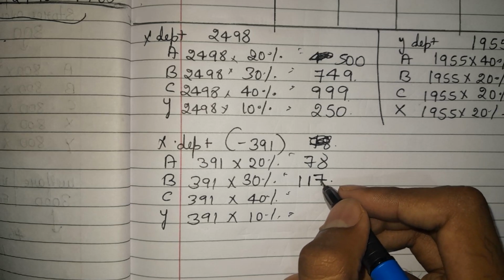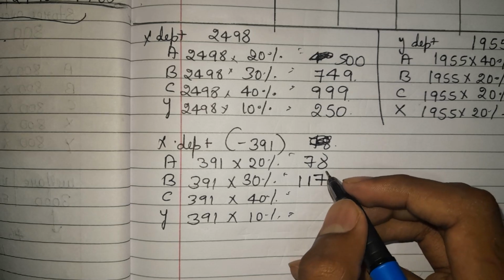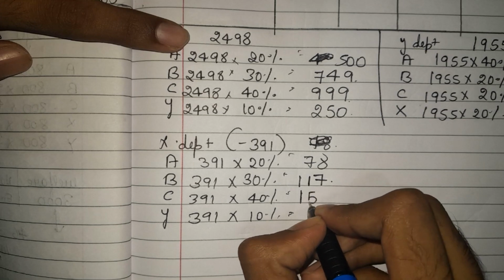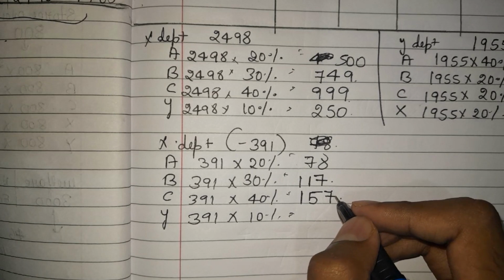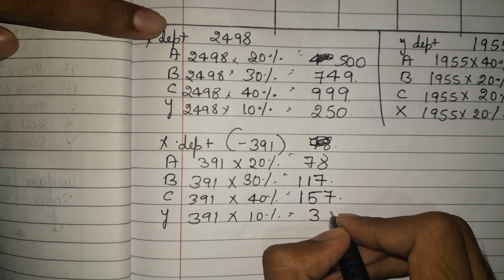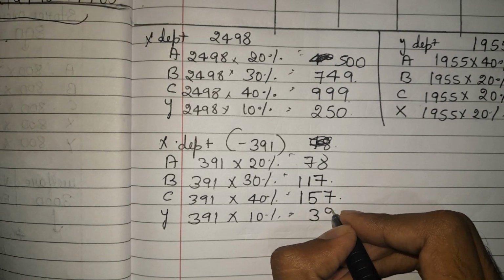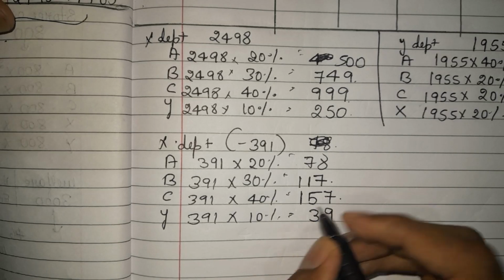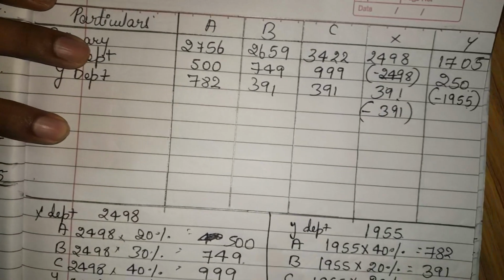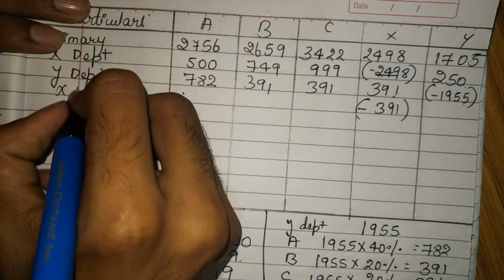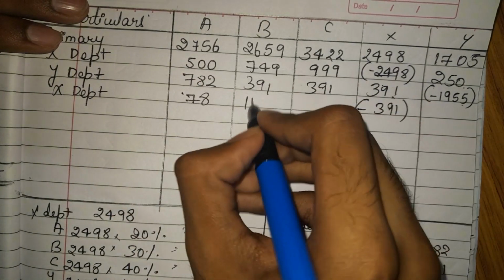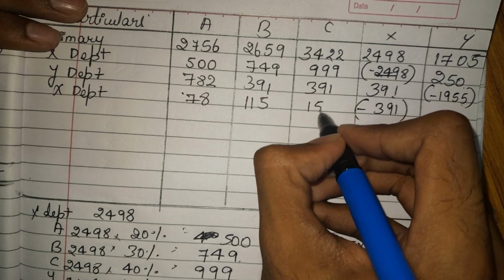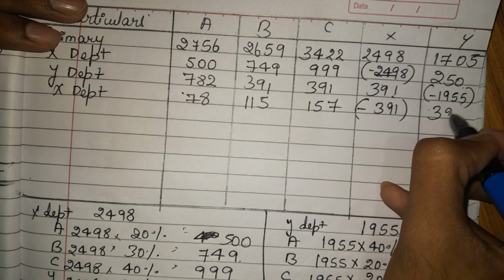Next 391 into 40% is 157 rupees. Next 391 into 10% will be 39 rupees. Now we have to distribute here, that is X department expenses only we are distributing. For A department it will be 78, B department 115, C department 157, for Y department it will be 39.